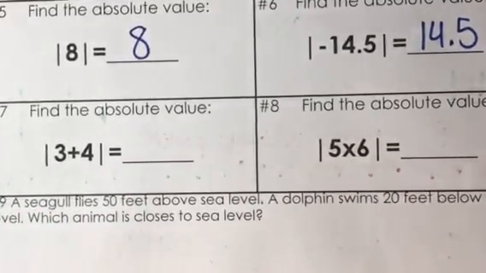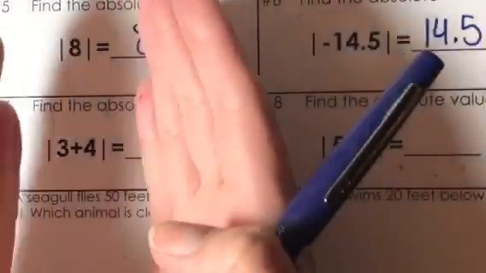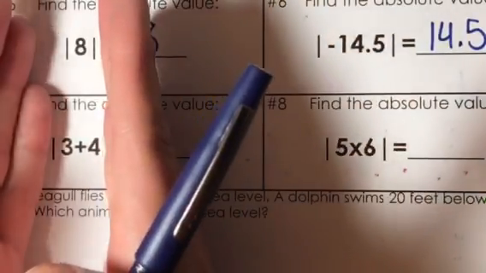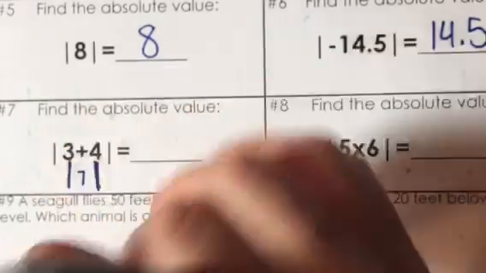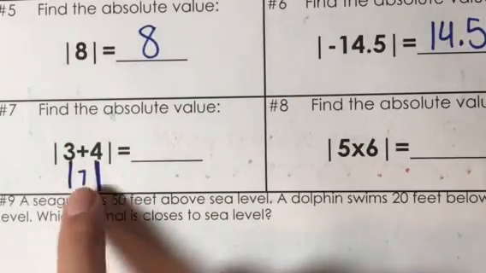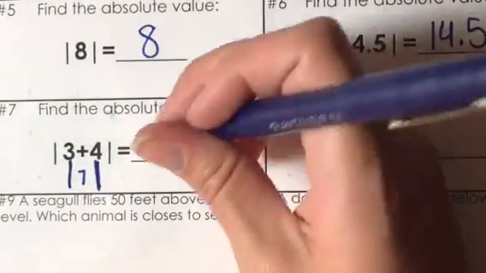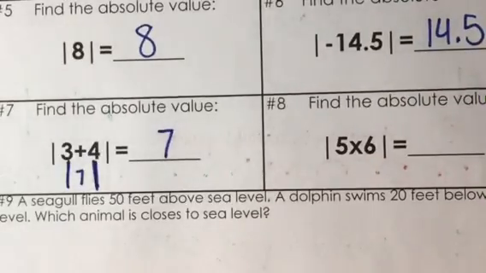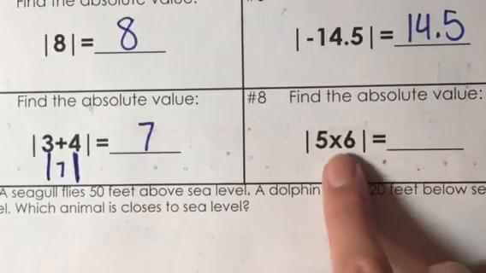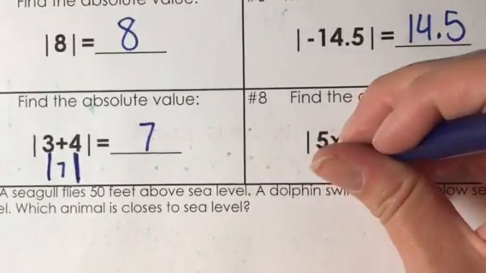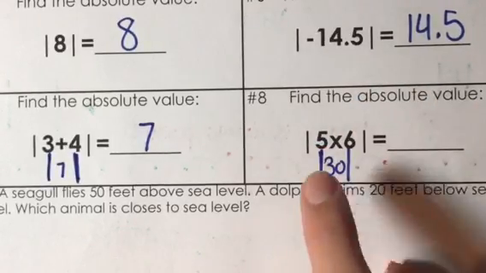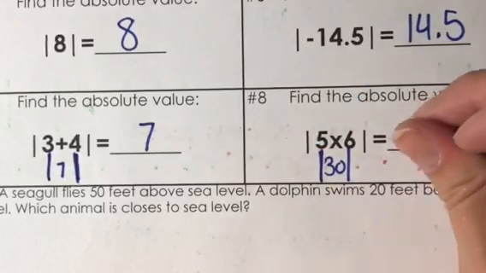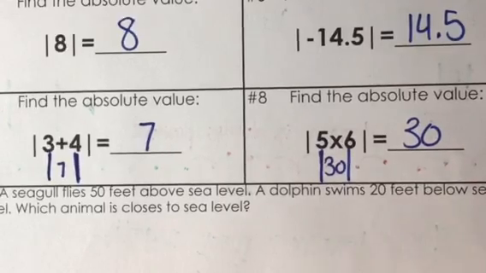Now you're going to see things like this, kind of like an order of operations thing. I'm going to zoom in. So first, just like PEMDAS, the parentheses, solve this first. 3 plus 4 is 7, with the symbol still around it. What is the absolute value of 7? How far away is this from 0? Well, it's only 7 spaces away from 0. Same with this one. 5 times 6 is 30. How many spaces away is 30 from 0? It's 30 spaces away from 0.